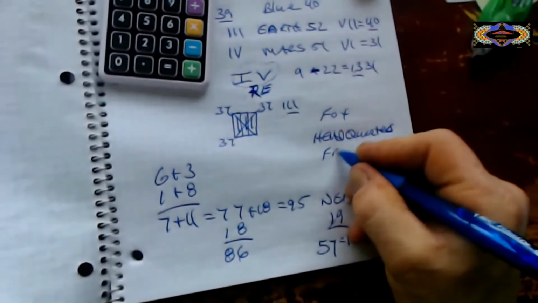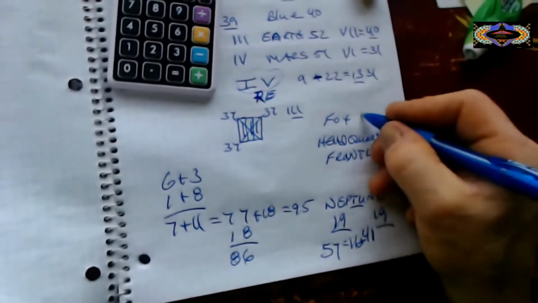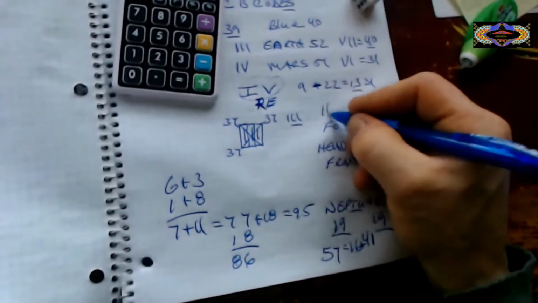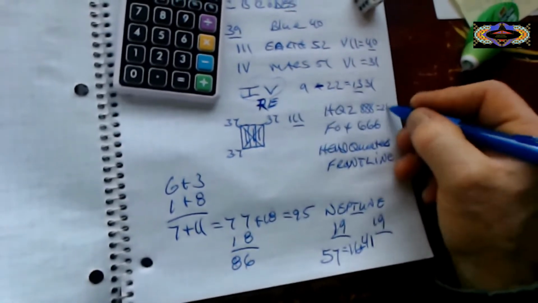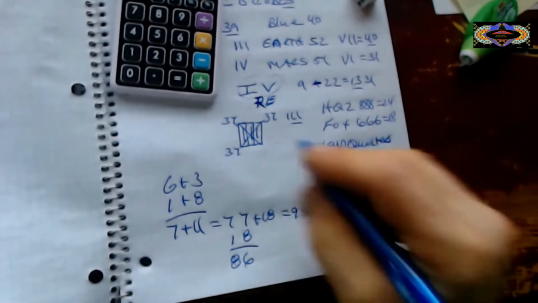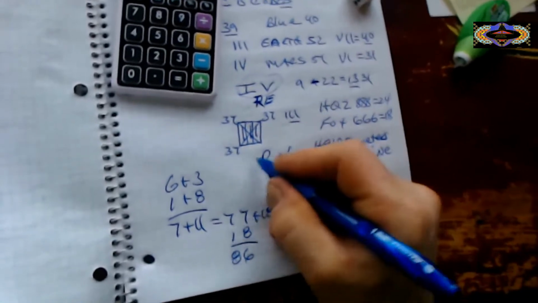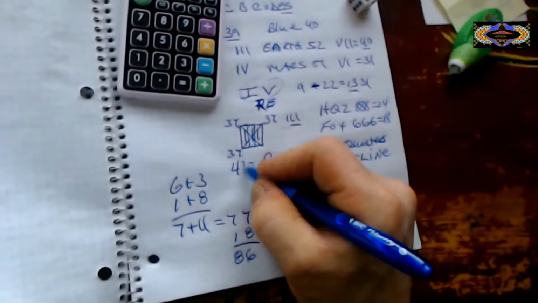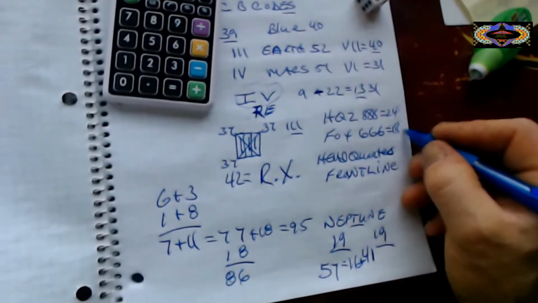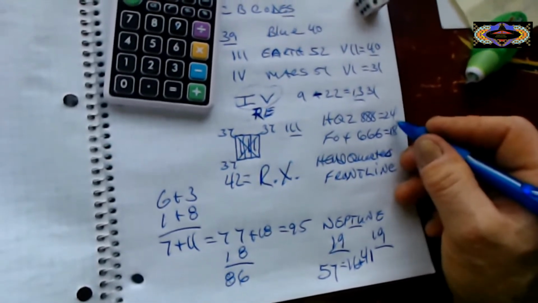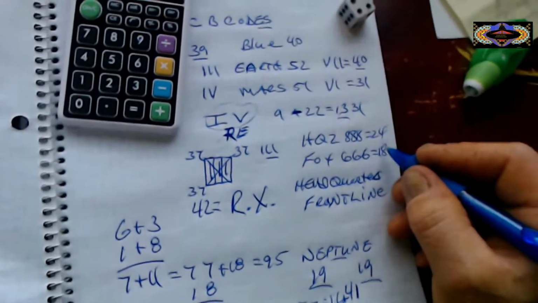It is the front line. Fox is 666. HQZ is 888, equals 24, equals 18, equals X, RX. The total equals 42, but it's in rotation of 6 and 9. This is Venus, and at the gate. 1 times 8, 1 plus 8 is 8 and 9.